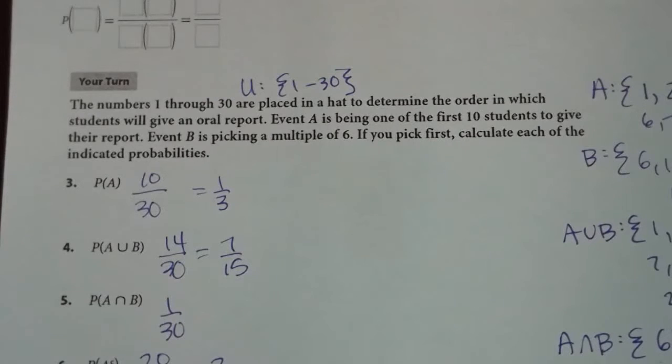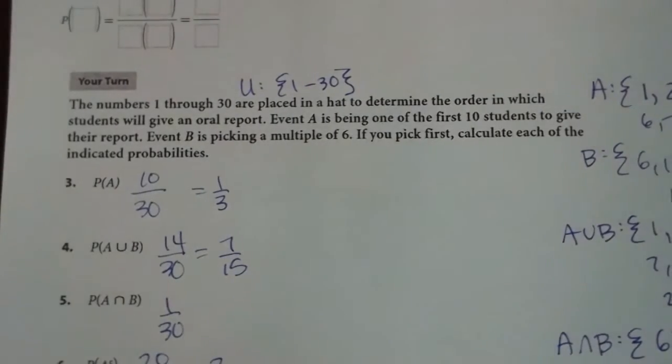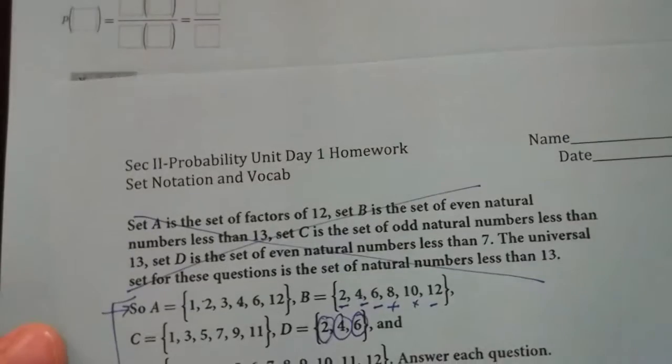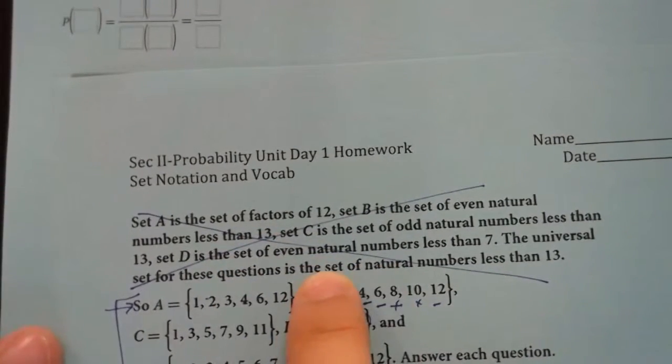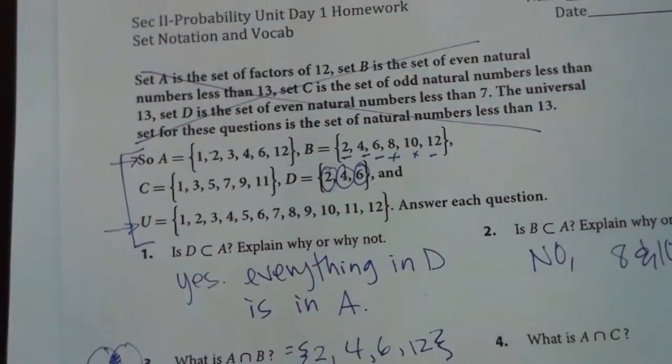Wait, are these things right up top? Are those already the sets? Yes. That's the sets. So right here on the classwork, you have a description of what all of the different sets are. And then underneath that description, it lists them for you.